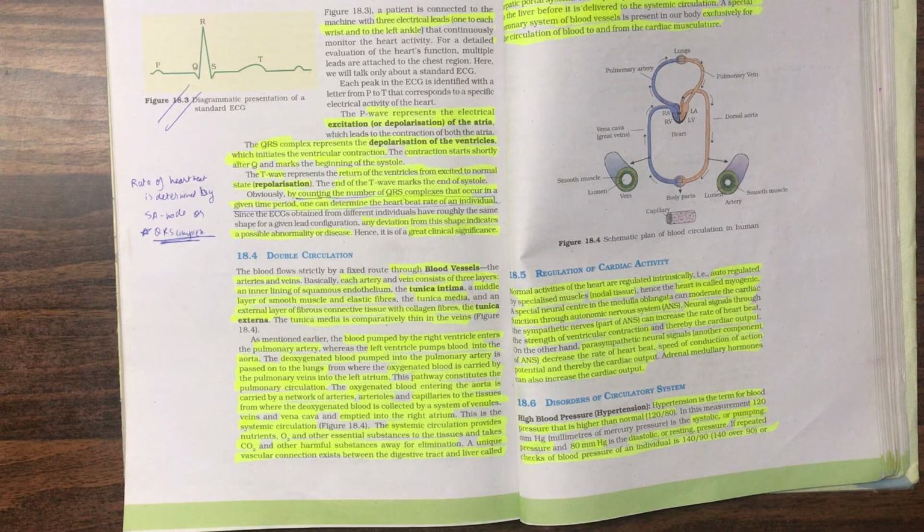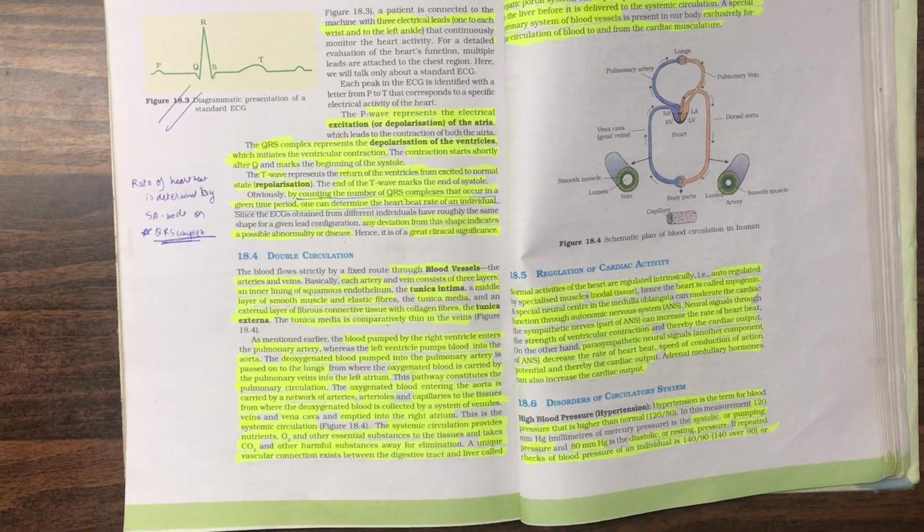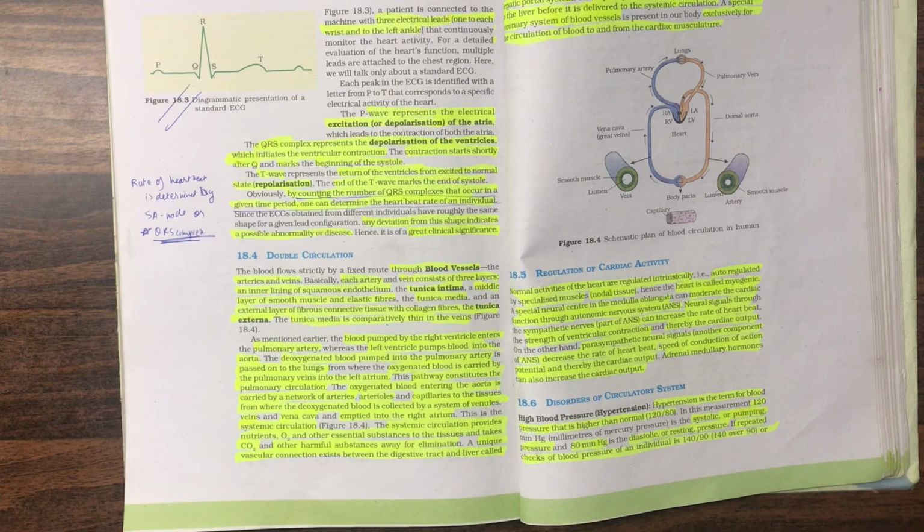The systemic circulation provides nutrients, oxygen, and other essential substances to the tissues and takes CO2 and other harmful substances away for elimination. A unique vascular connection exists between the digestive tract and liver, called the hepatic portal system. The hepatic portal vein carries blood from the intestine to the liver before it is delivered to the systemic circulation. A special coronary system of blood vessels is present in our body exclusively for the circulation of blood to and from the cardiac musculature.